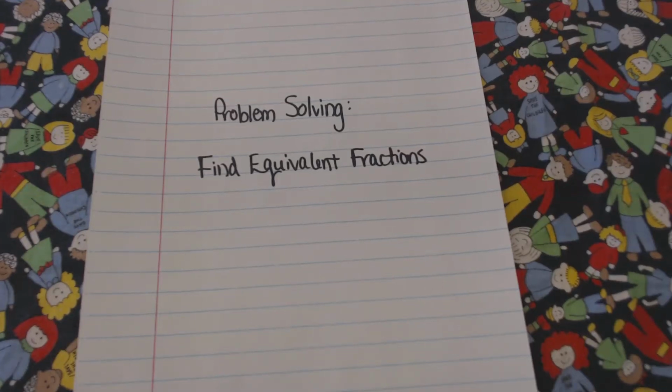Problem solving, find equivalent fractions. Today, as we delve into problem solving, we are going to be using a strategy called make a table. The reason we would want to employ a table in solving problems is it helps organize the data that we are dealing with. Let's have a look.